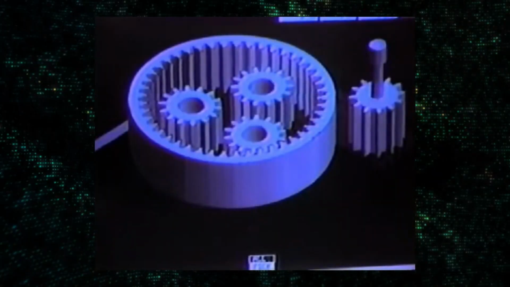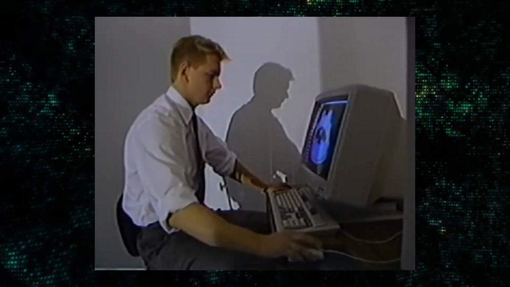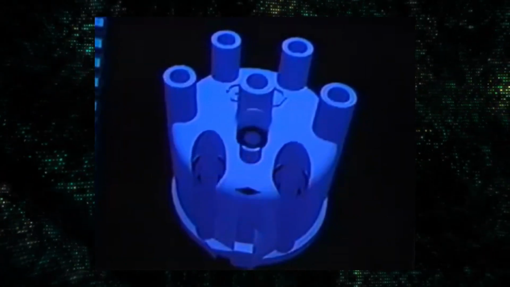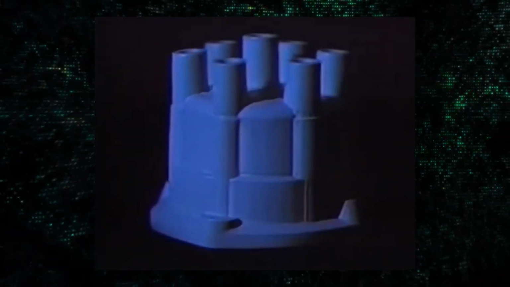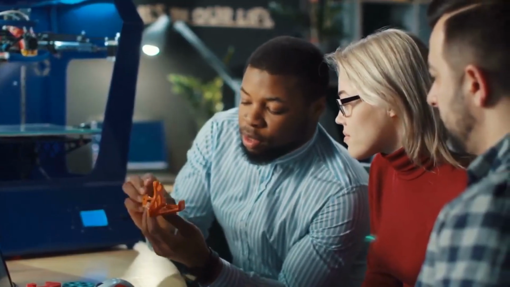The history of 3D printing can be traced back to the 1980s, when the first patents for the technology were filed. However, it wasn't until the 21st century that 3D printing truly began to take off. Advances in materials science and computer-aided design software have made it possible to print a wide variety of objects, from simple toys to complex aerospace parts.